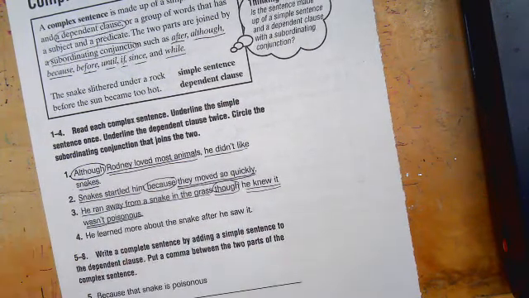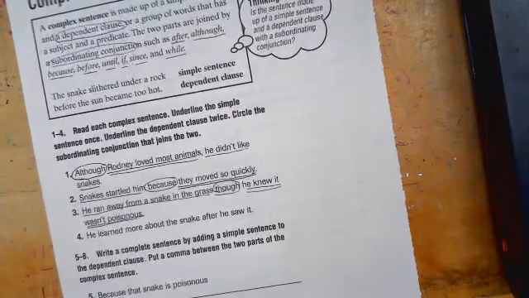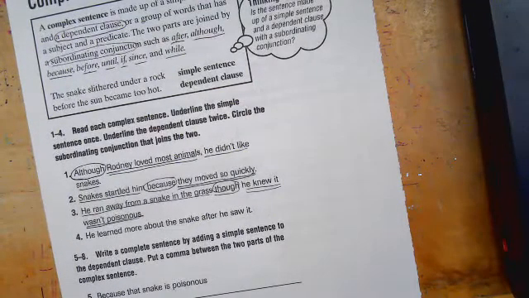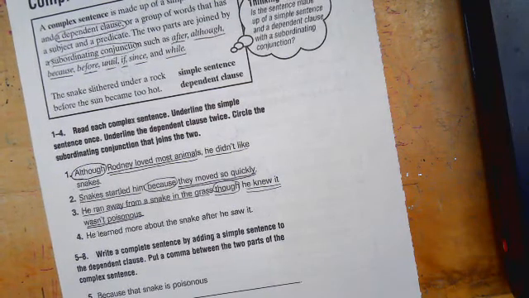Okay. I'm going to give you a minute to review the last one on your own. See what you think. And then we'll correct it together.